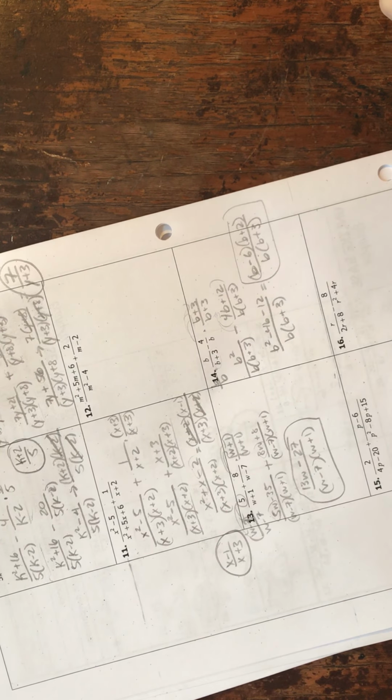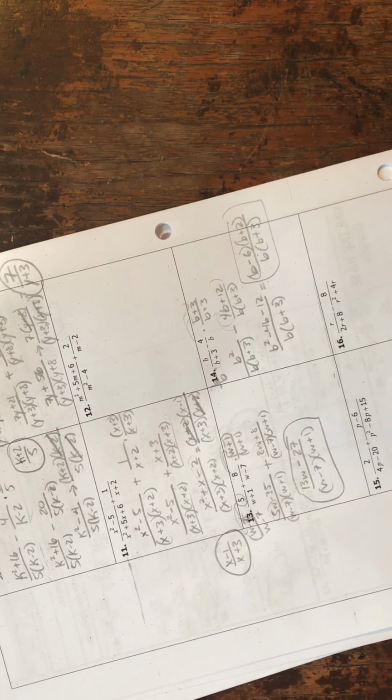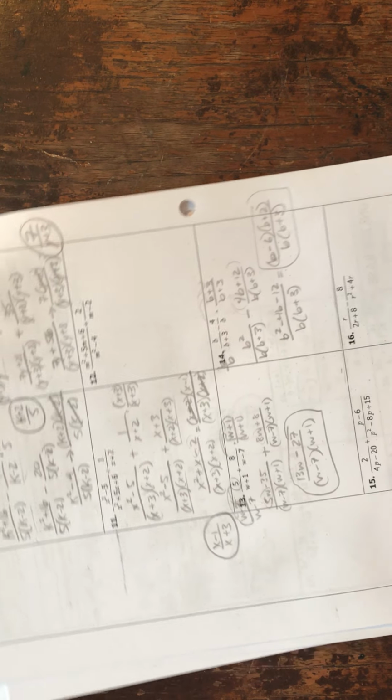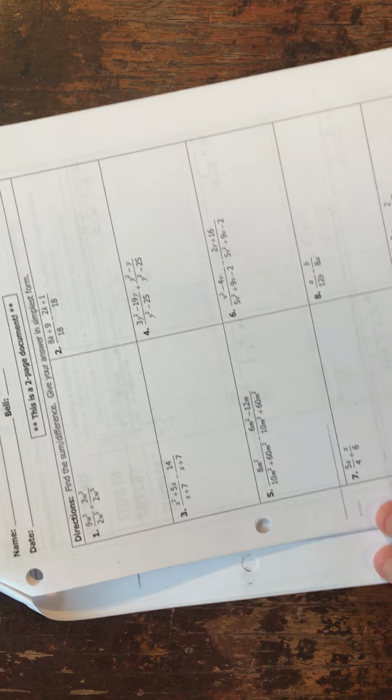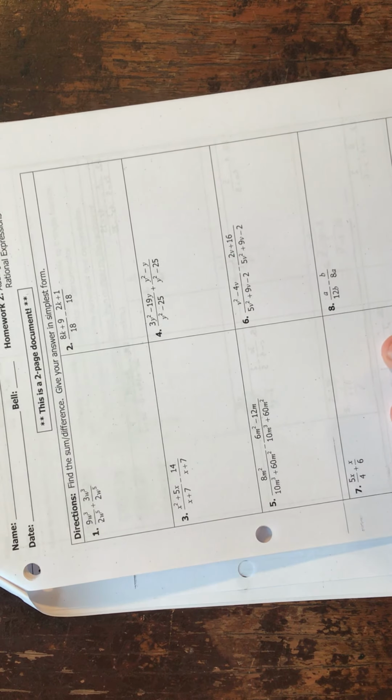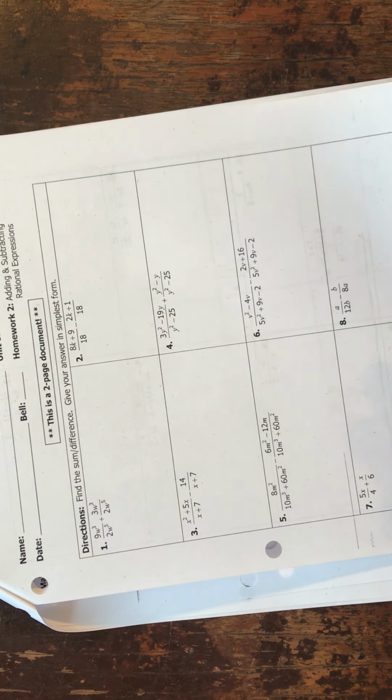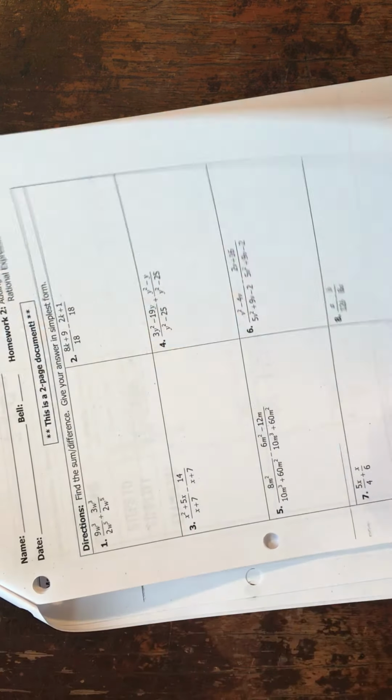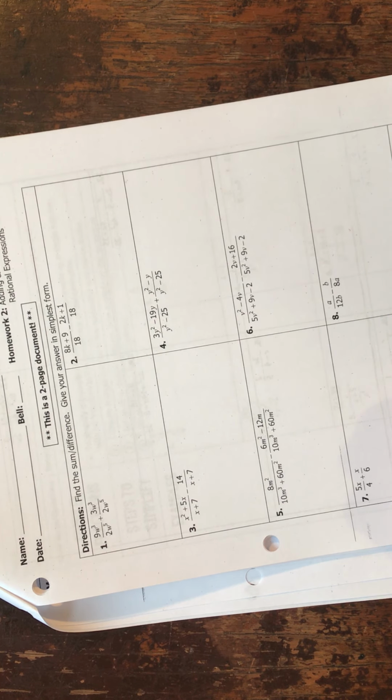Okay, so that was a lot of information, but hopefully it's enough for you guys to be successfully adding and subtracting rationals. What I want you guys to do to practice is just the odds from homework 2. So that's the odds all the way up to 17 on homework 2.